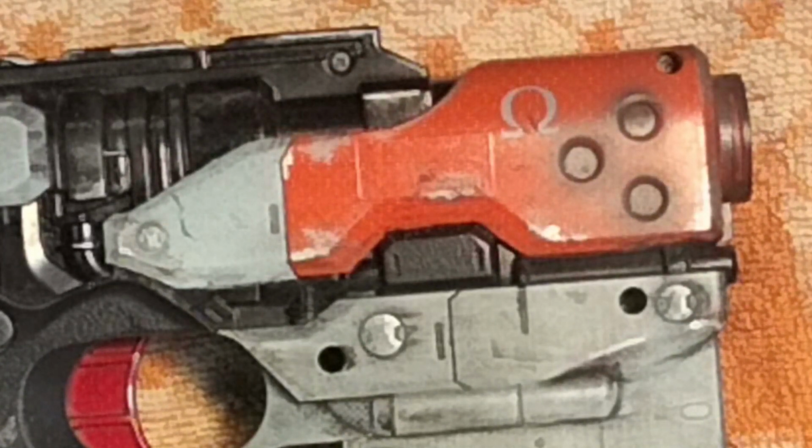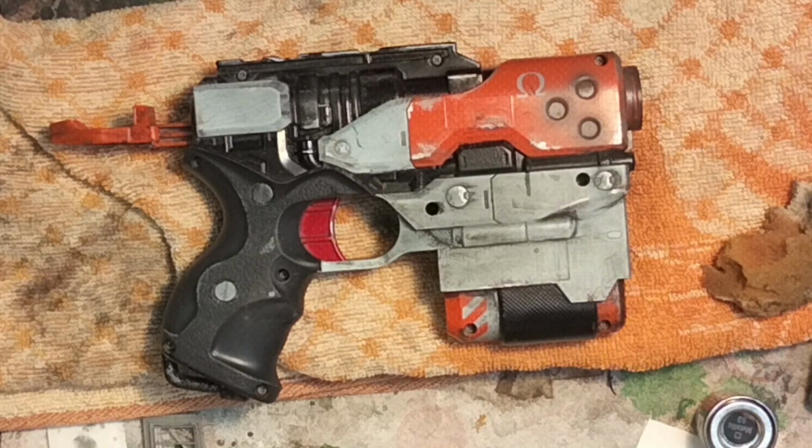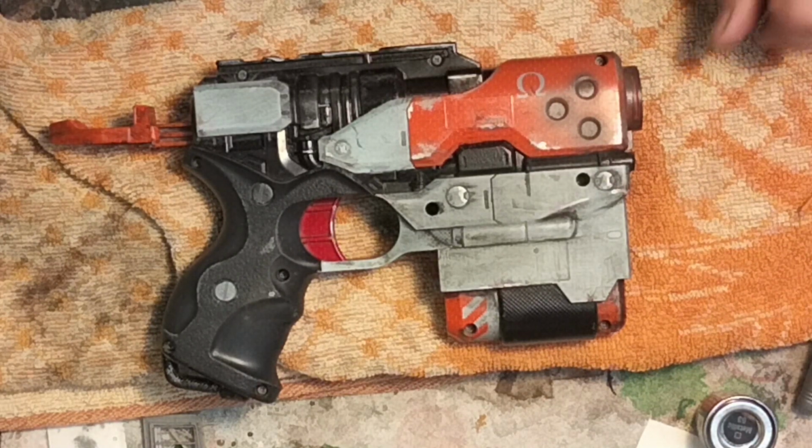Probably can't see that very well, doesn't matter, because I'm about to start on the actual Sirius now, and that's something I've been putting off because I'm scared about doing it basically.